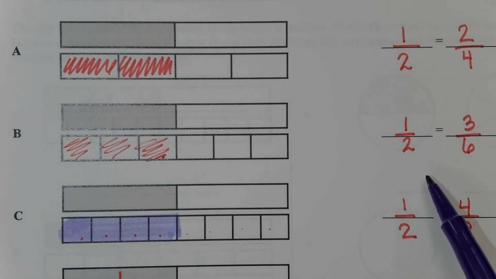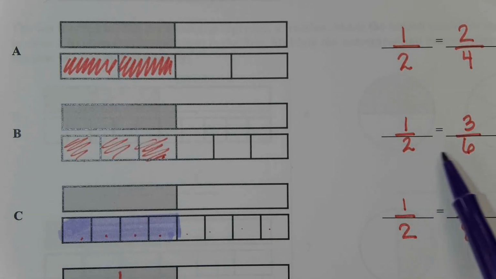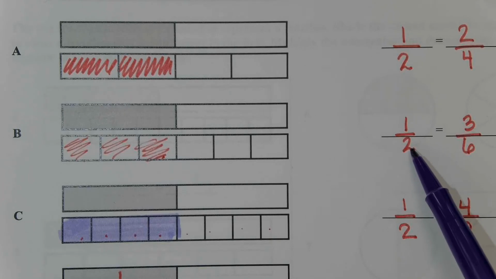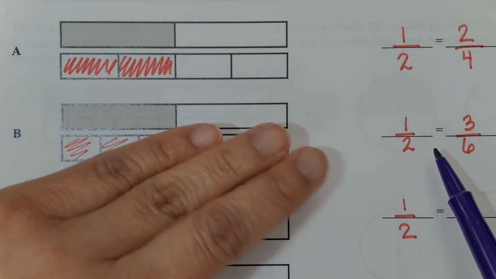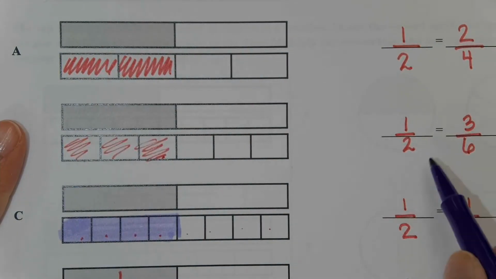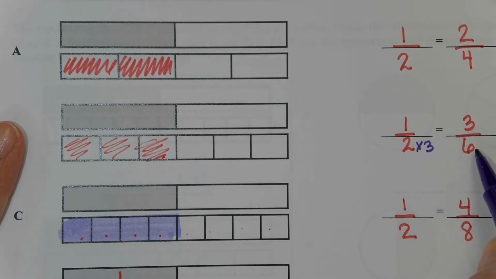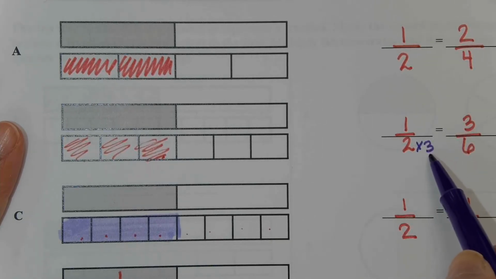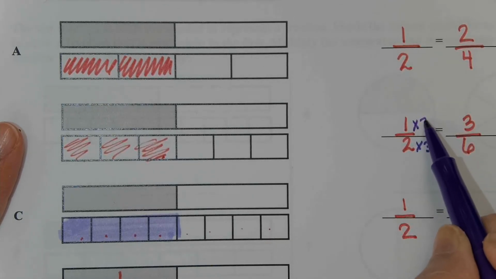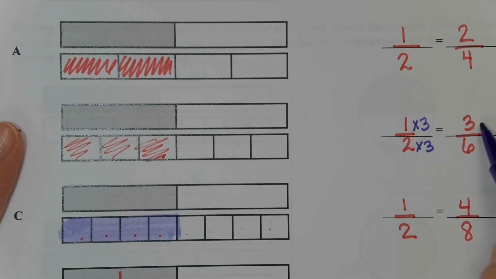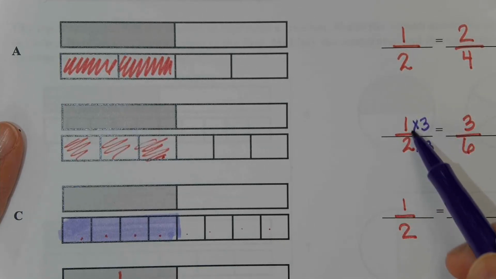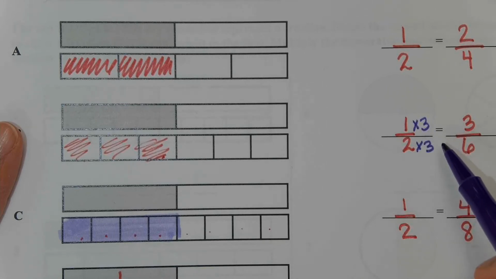What factor times 2 will give us a product of 6? Well, let's count by 2's. 2, 4, 6, 3. So 2 times 3 equals 6. If I did that to my denominator, I have to do that to my numerator. 1 times 3 equals 3. So half times 3/3 equals 3/6.